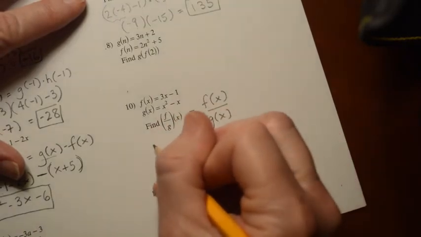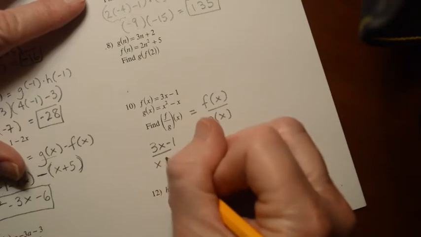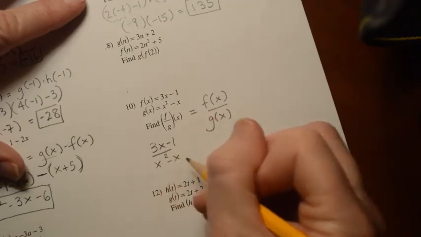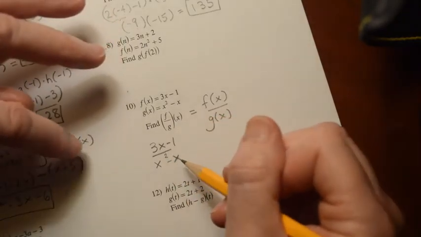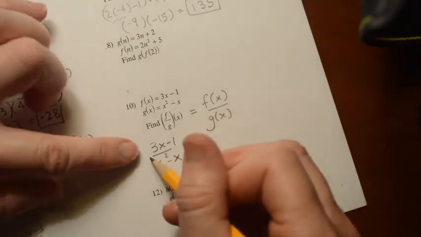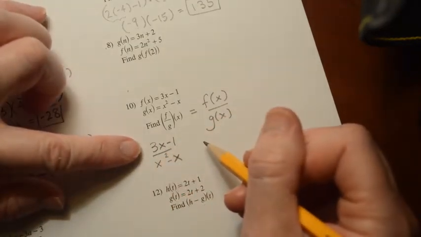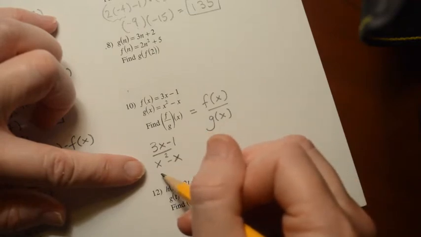All right, so f of x is 3x minus 1 divided by g of x, which is x squared minus x. Now, if this simplified, like if we could find a common factor that would cancel out of both, we definitely should do that. But in this case, 3x minus 1 does not factor. So it doesn't matter that this, we could take an x out of.